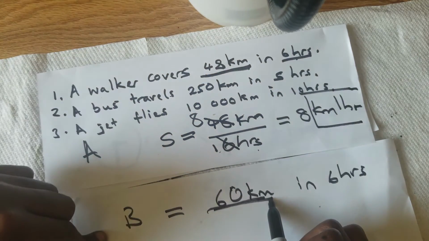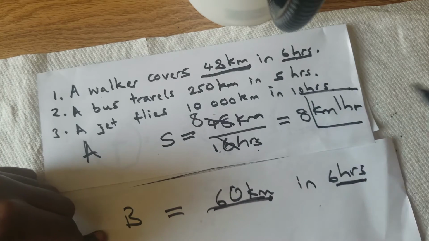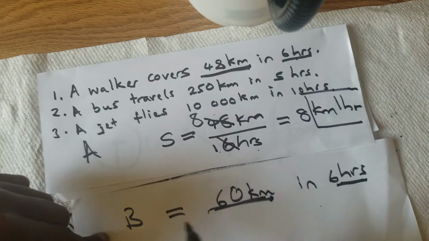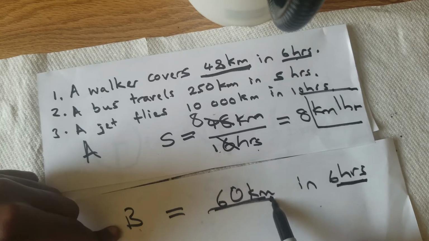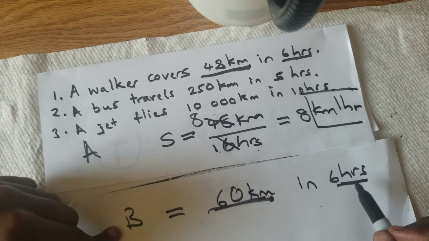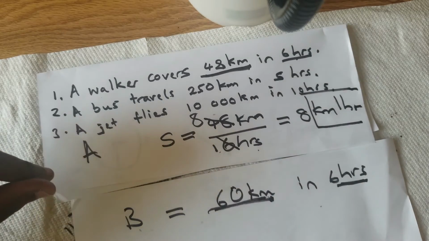However, person B is walking those 60 kilometers in the same time that person A walked their 48 kilometers. So even though person B is traveling a longer distance, they take the same time. Which means that person B is actually walking faster than person A.